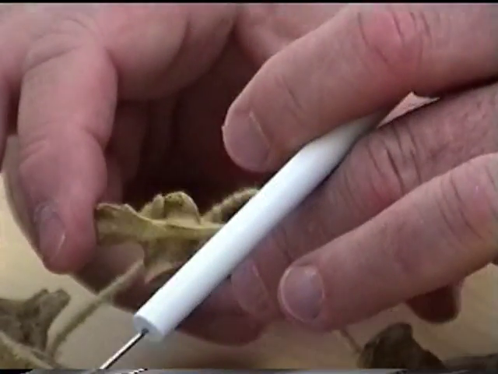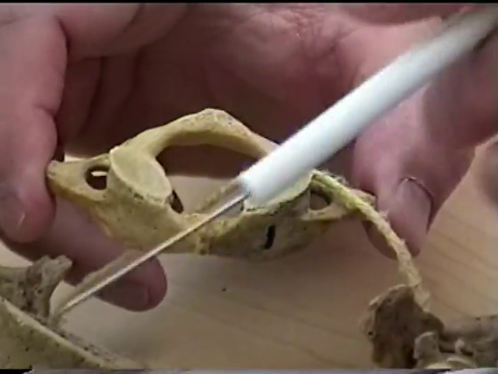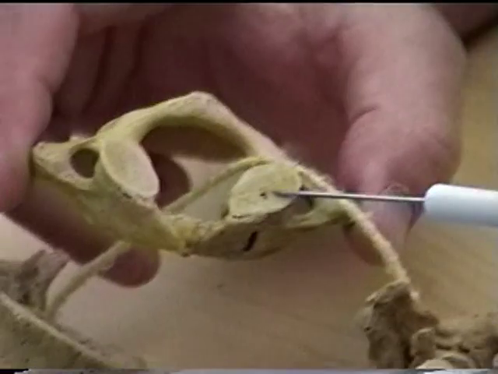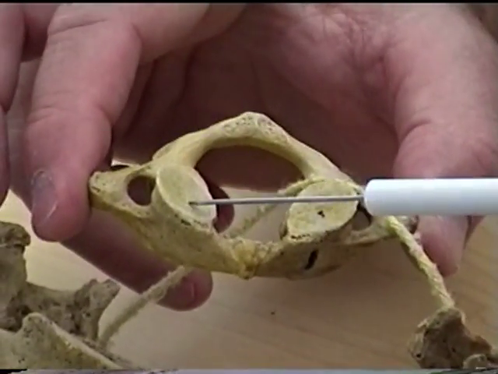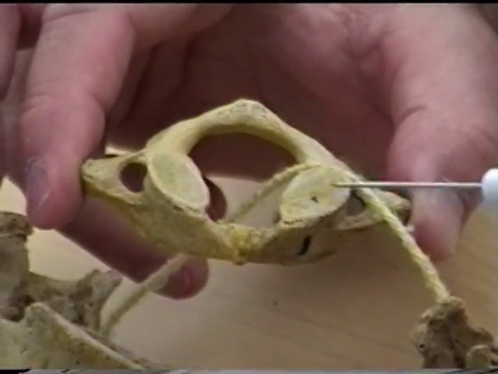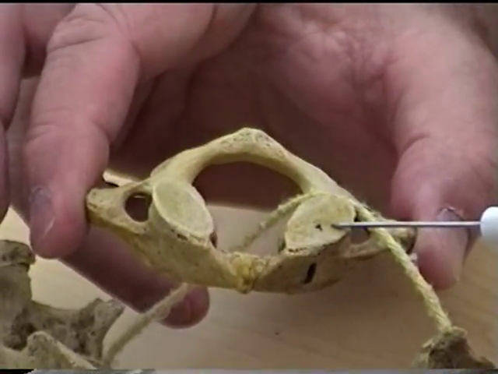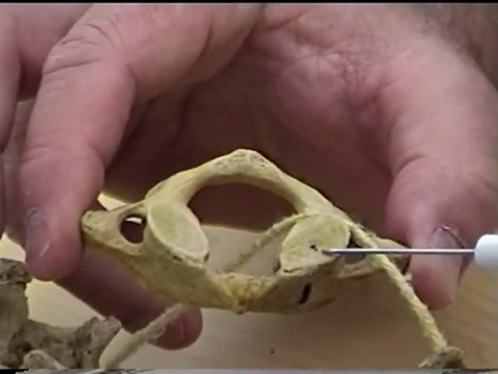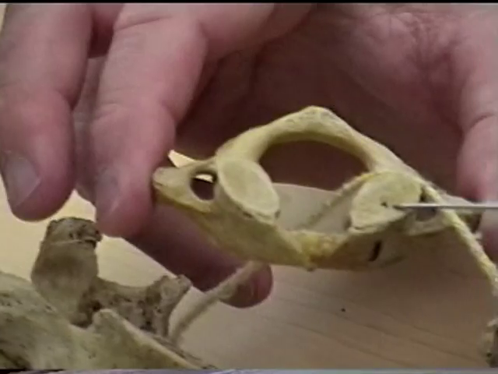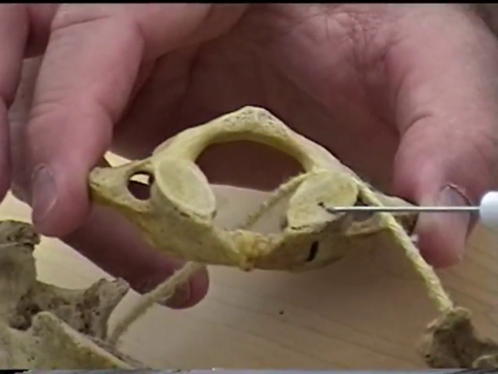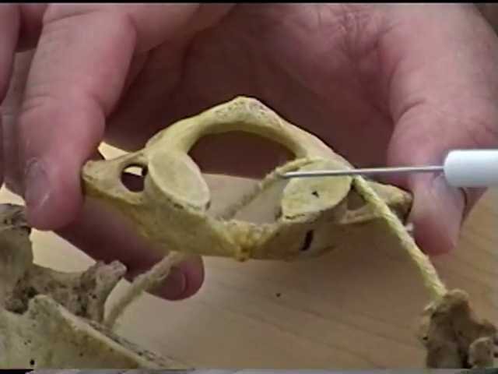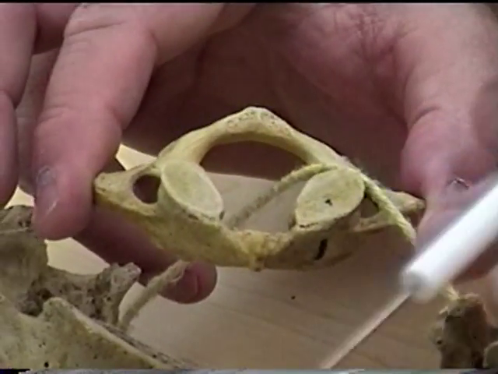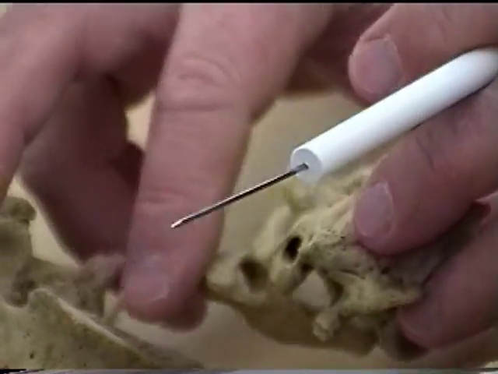Now if we turn this over so you can see the inferior view, you'll notice that the inferior articulating surface is very, very flat. And that's what allows you to rotate your head laterally in a motion like saying no. All right? And so this surface articulates with C2.